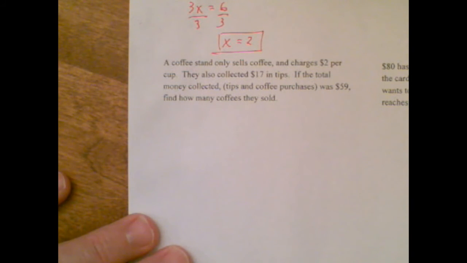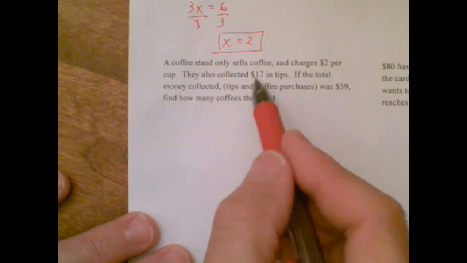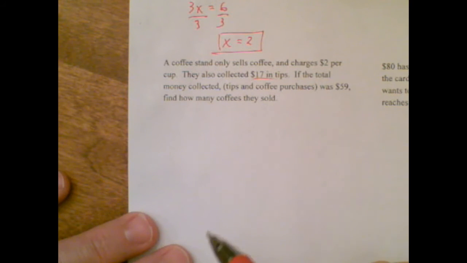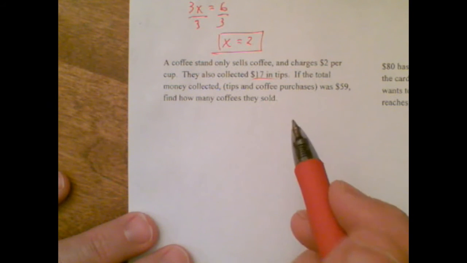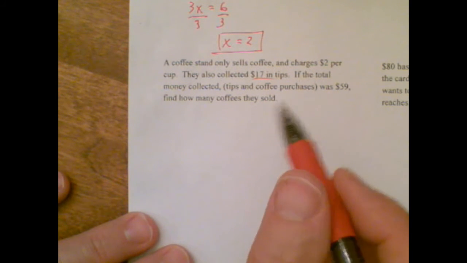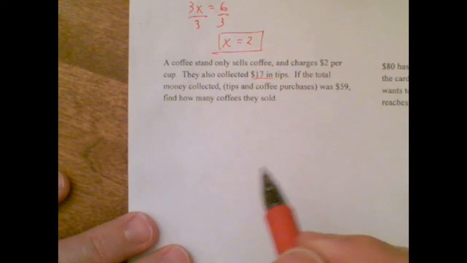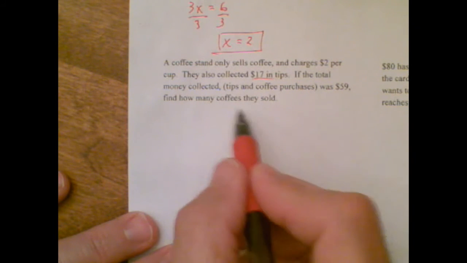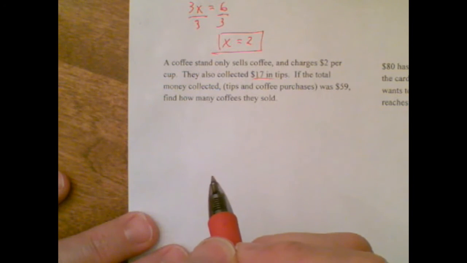I hope you paused and read it. So here's what's happening. A coffee shop is selling coffee for $2 a cup, but they're also getting some tips. Yay. And then when they total up the amount of money they came in, which is revenue, or in this case, it's revenue because we'll include tips in the revenue, they got $59. How many coffees did they sell?